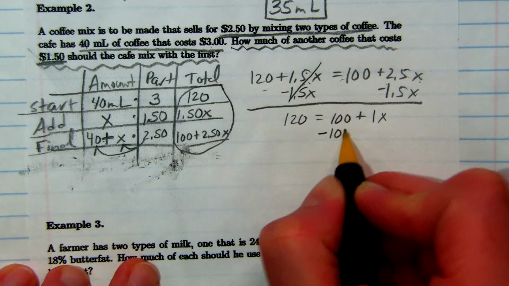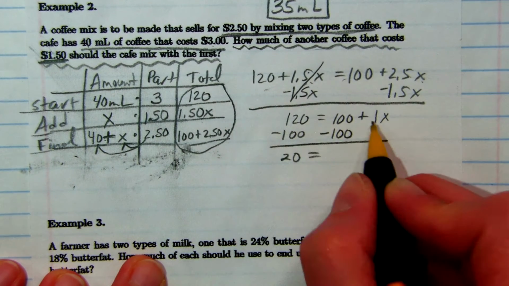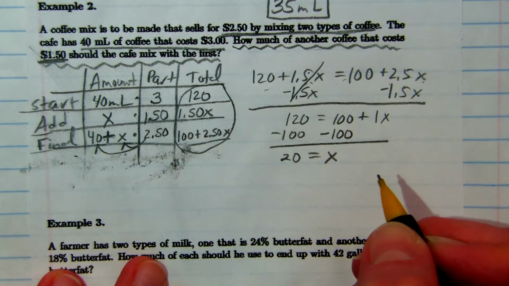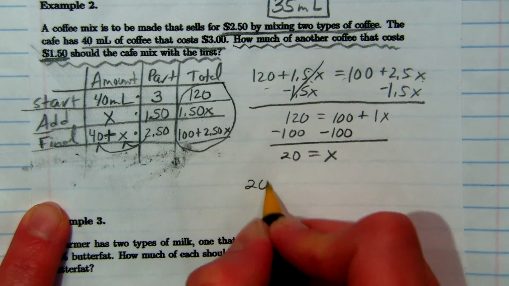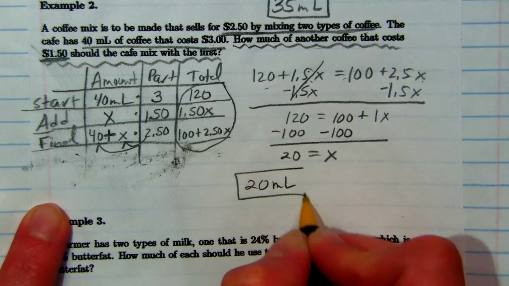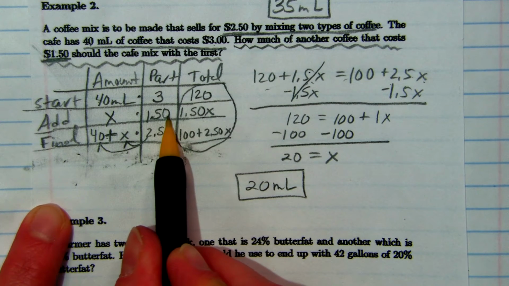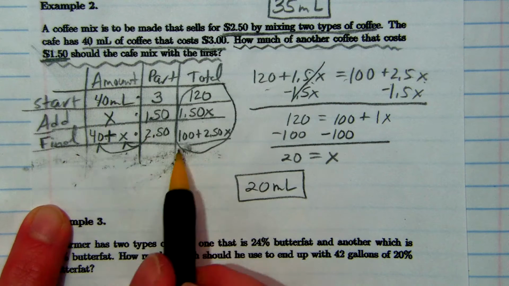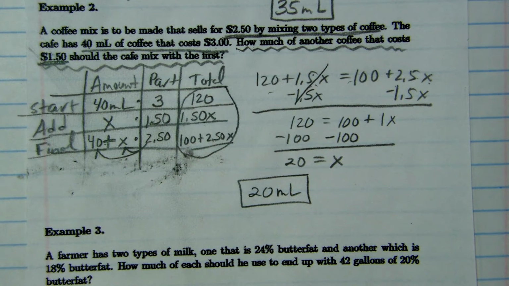Good. Subtract 100. Good job. And so we get 20 equals, and I can take the 1 off that and just call it x. And so we're adding 20 milliliters of that $1.50 coffee. So we're figuring out how much of the cheap stuff to add to the expensive stuff to get something somewhere in between. And we'll probably put some sort of cute name on it so people will buy it, because that's what they do.